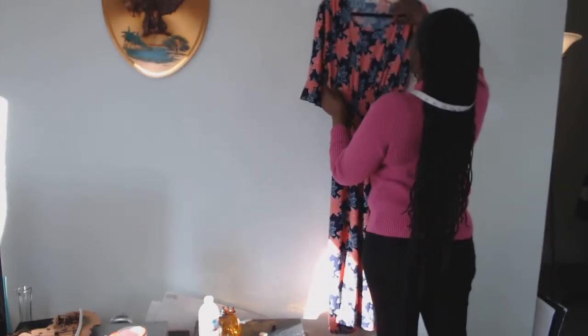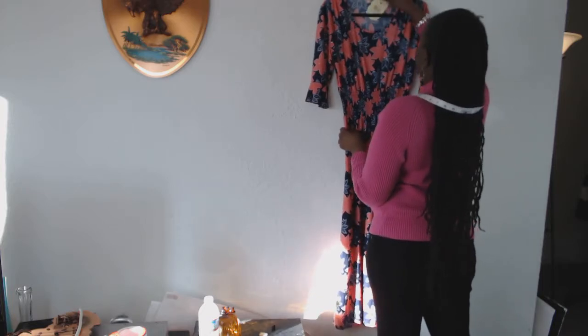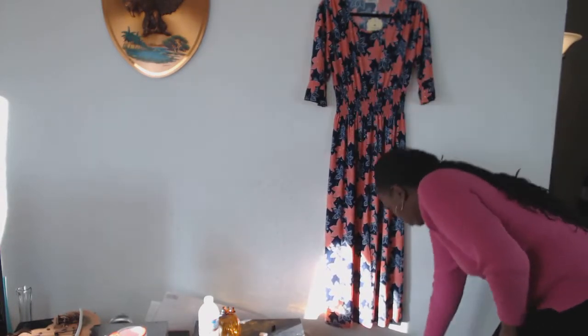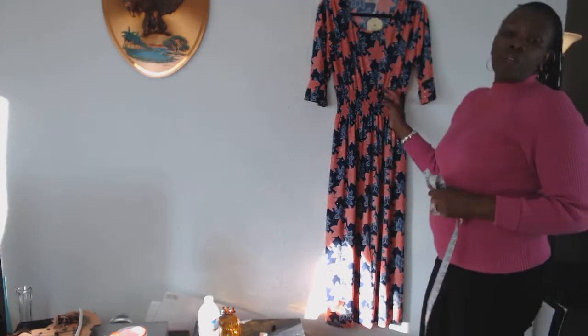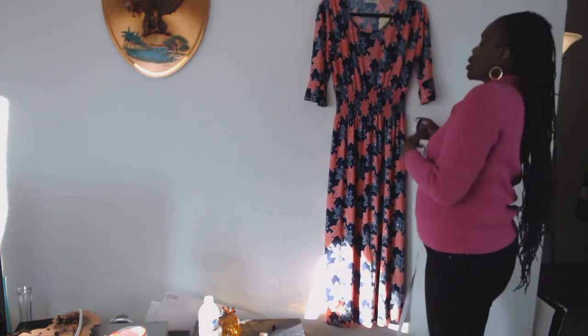That's another scoop neck, and this is new with tags. So you take the name of the designer. And when you have new dresses like this, you also have to take a photo of the tag itself.